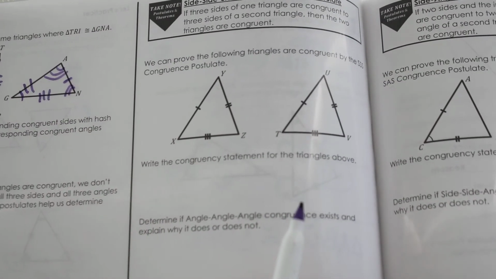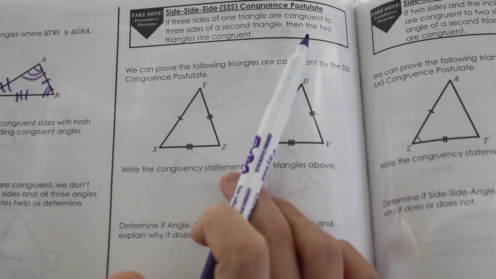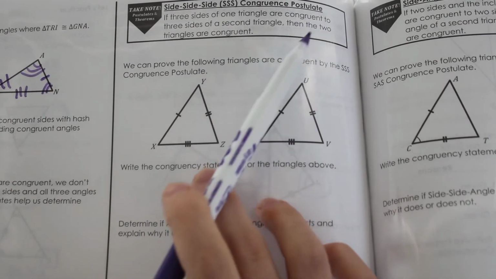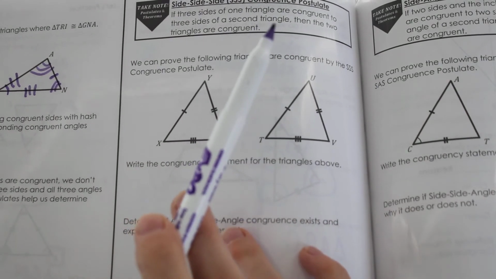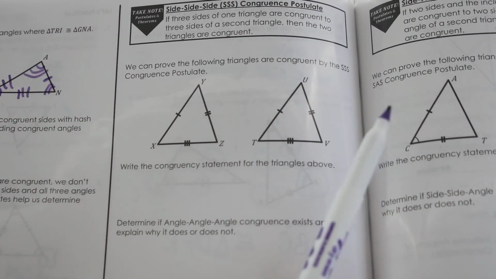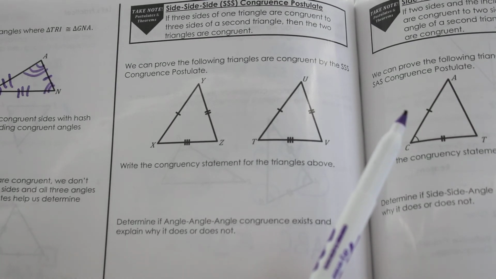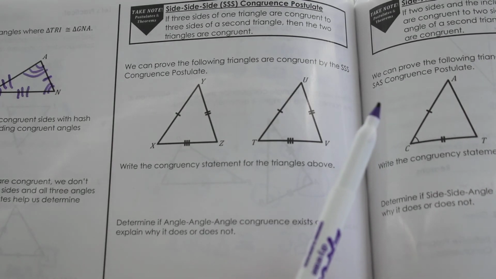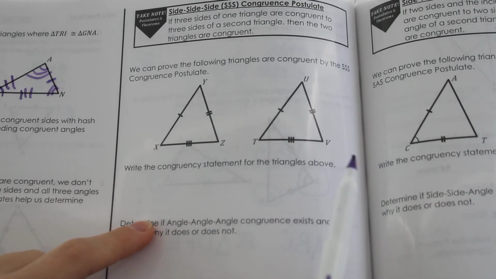We're on page 140, going to slide over to the right side, and we see our side, side, side congruence postulate. It says if 3 sides of one triangle are congruent to 3 sides of a second triangle, then the 2 triangles are congruent. We can prove the following triangles are congruent by the SSS congruence postulate. So you have triangle XYZ and TUV. We want to write the congruence statements for the triangles above.